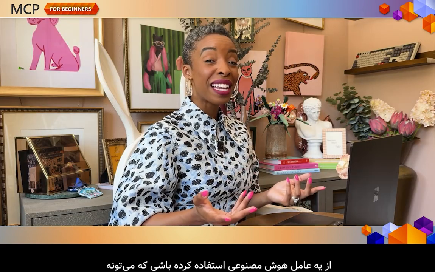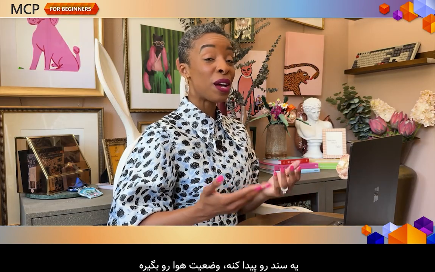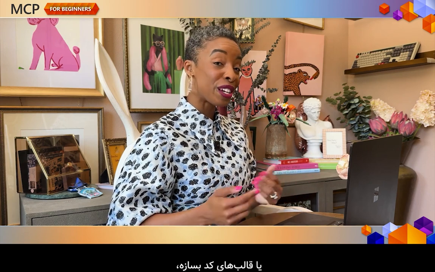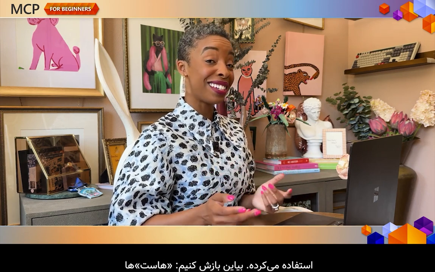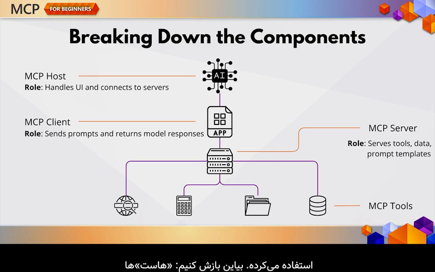If you've ever used an AI agent that could look up a document, call the weather API, or generate code templates, it probably used something like MCP under the hood. So let's break it down. Hosts are where user prompts originate. They manage the UI, permissions, and connect to servers. Clients handle the back and forth. They send prompts to servers and return model responses. And then servers expose resources, tools, and prompts. They're the workhorses doing the actual lifting.